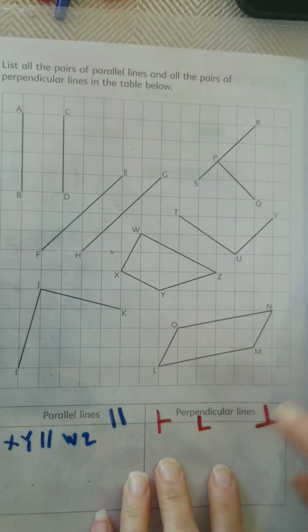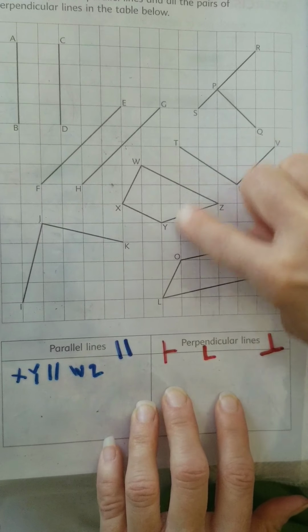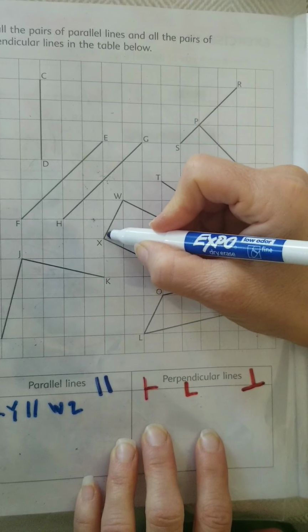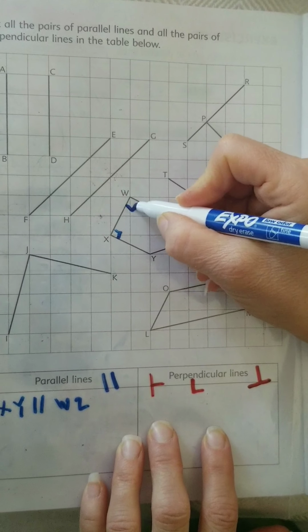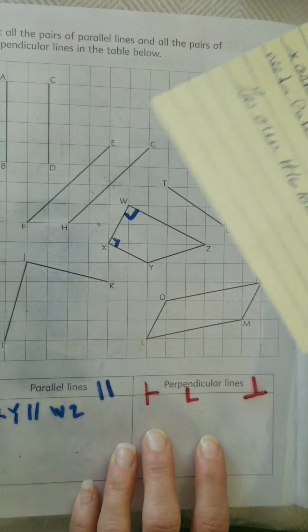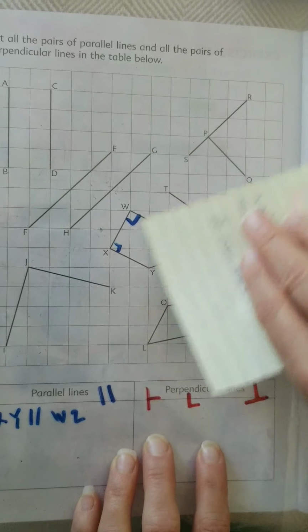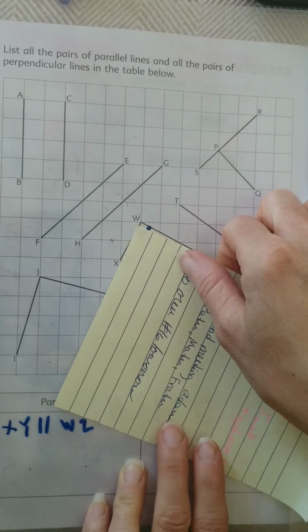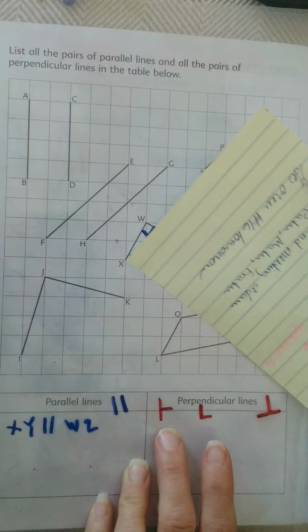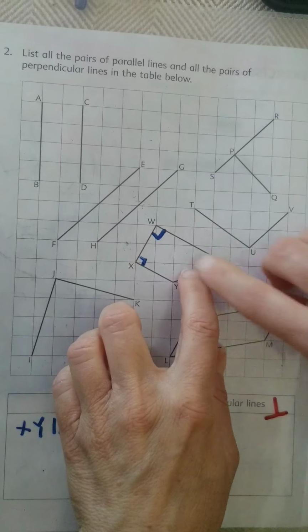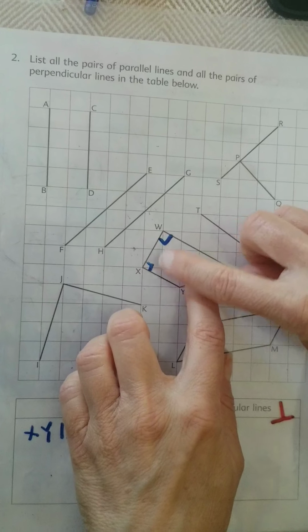Now, are there any perpendicular lines in this shape? I'm looking for right angles again. I think that this and this looks like a right angle. Well, I can test that. I just get a piece of paper. Stick it in the corner. You don't have to have a protractor. Put it in the corner. Fits, right angle. Let me try this side. Fits, right angle. So now I have right here, these are perpendicular.